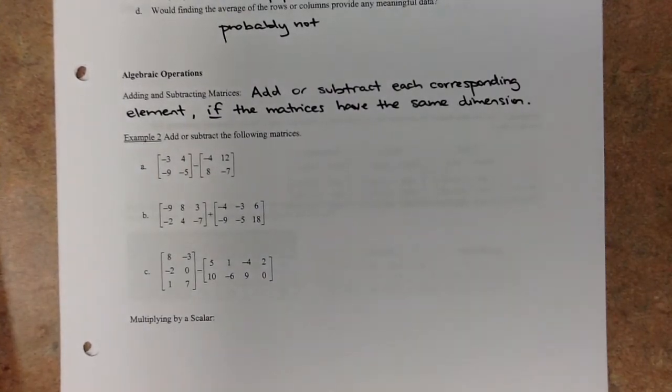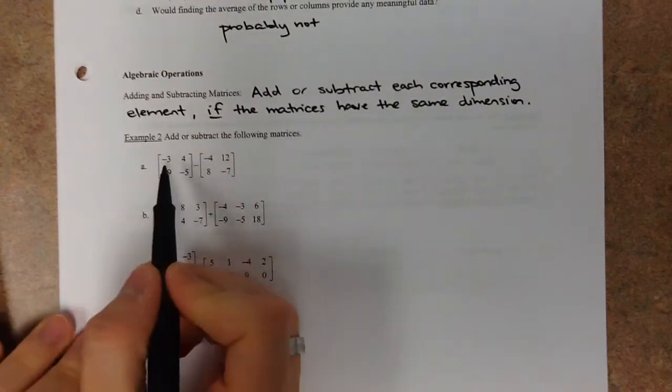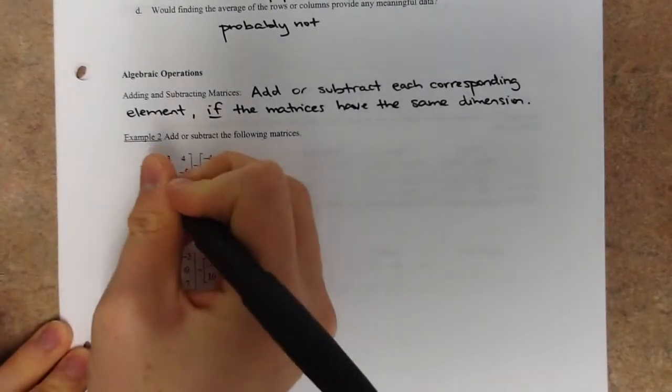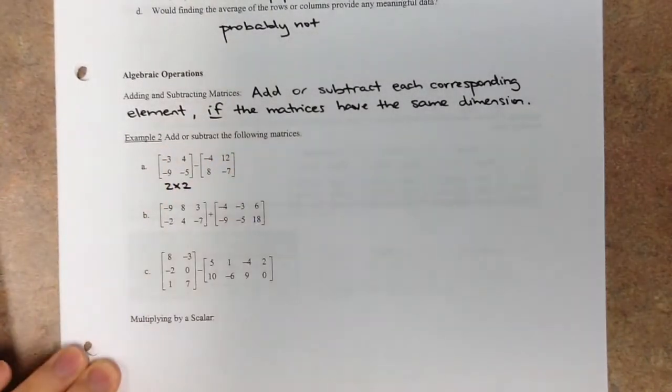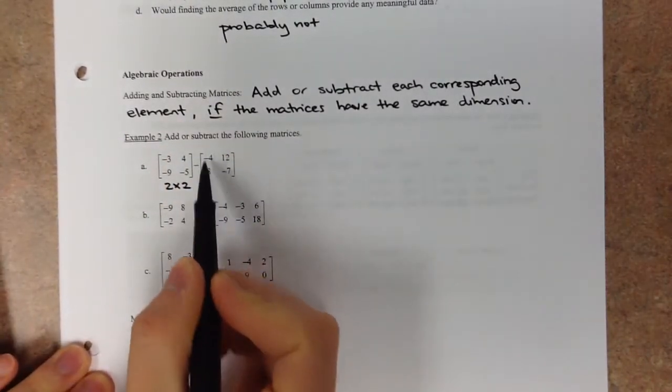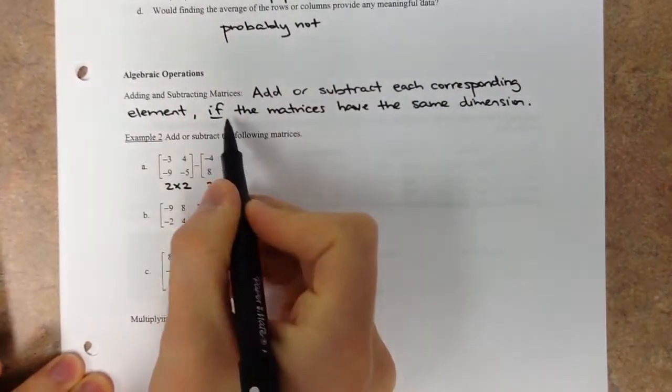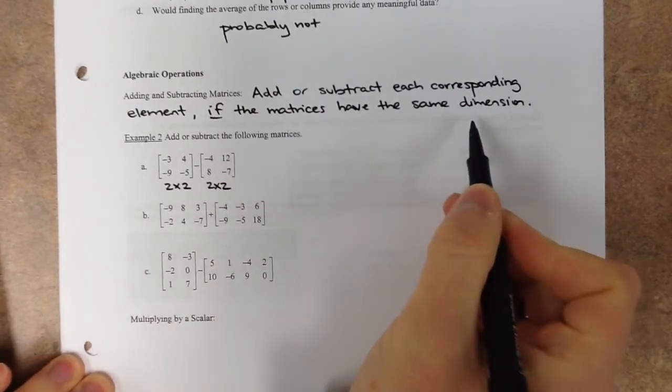All right, so get that definition down. We got 3 things to try right here. Add or subtract the matrices. So again, we want to see if the matrices have the same dimensions first. So if we look at this one, it has 2 rows, 2 columns. So this one is a 2 by 2 matrix. This one has 2 rows, 2 columns. So this one is a 2 by 2 matrix. So that fits our condition right here. The matrices do have the same dimension.